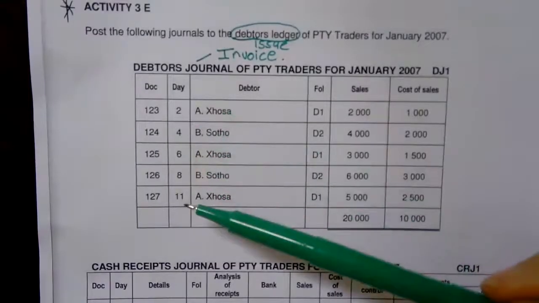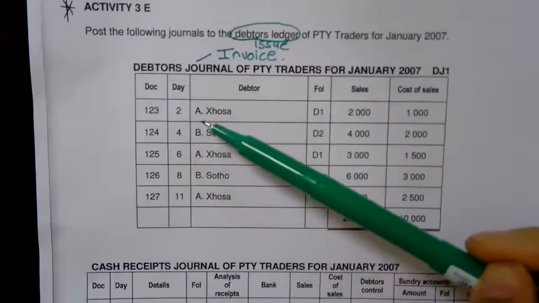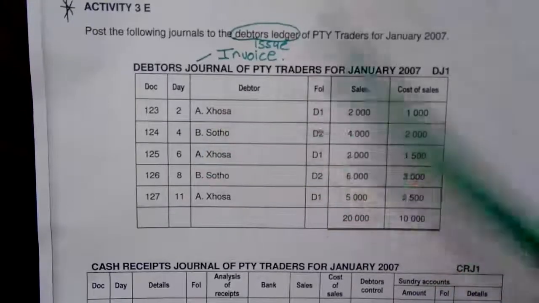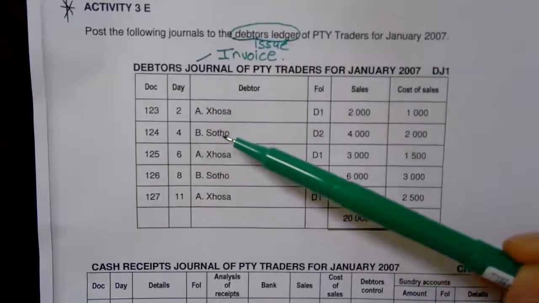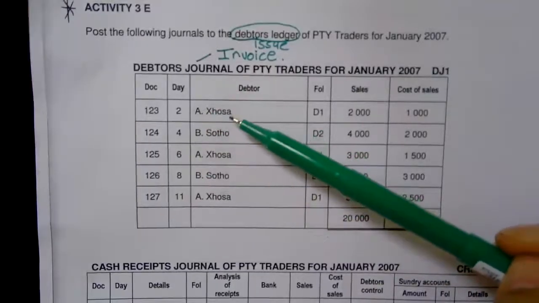We've got 2 debtors here that are buying from us on credit. We've got A. Goza, and please excuse me for not pronouncing the surname correctly. And we've got B. Sutu. Okay, so I'm going to start with A. Goza, and I'm going to go to his ledger.